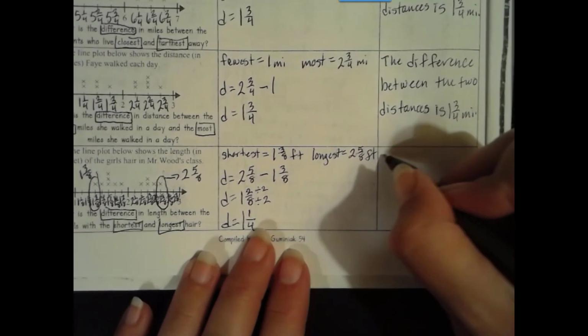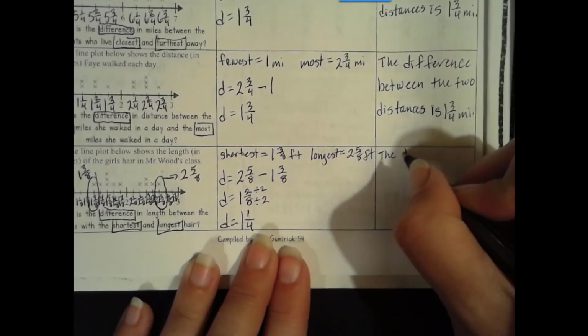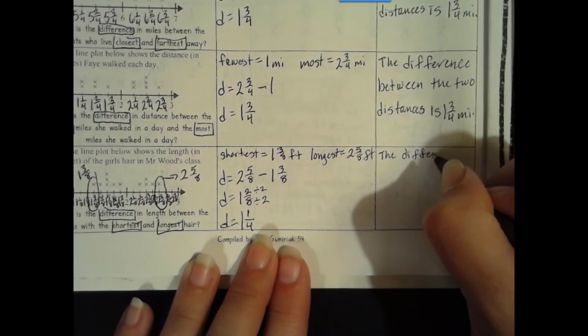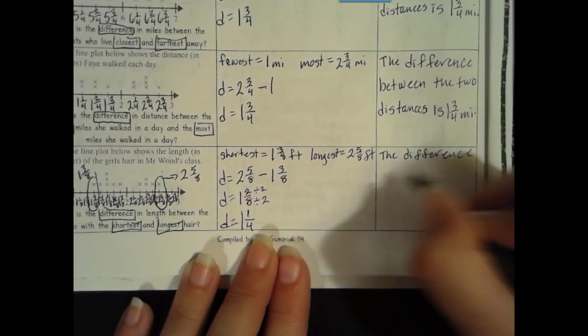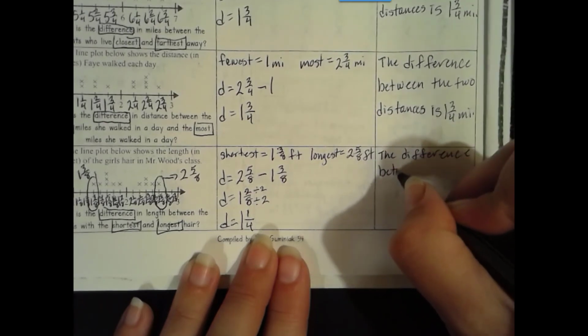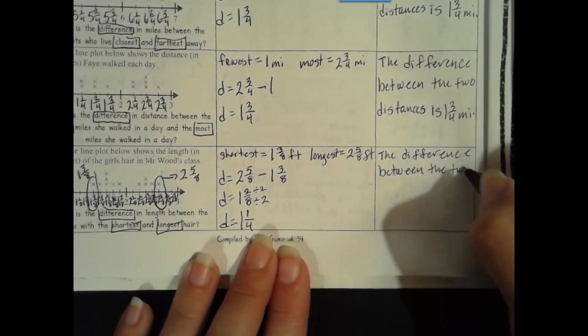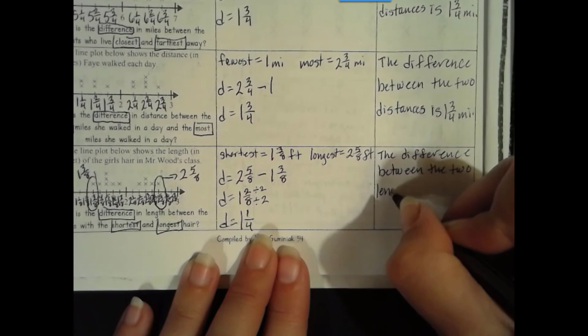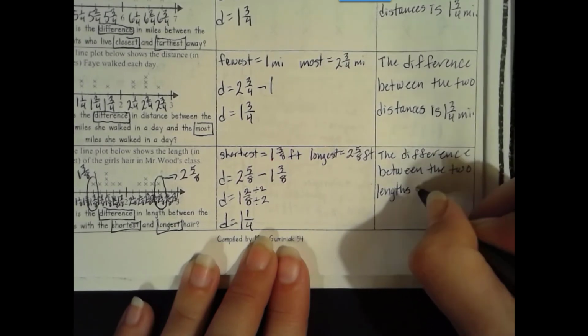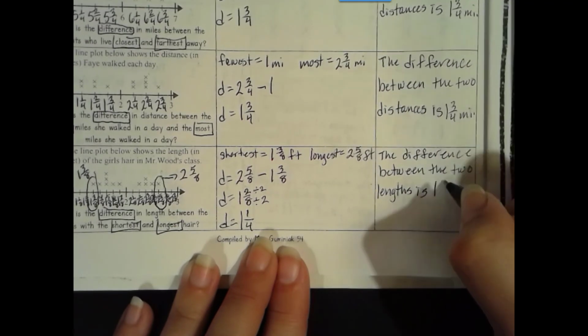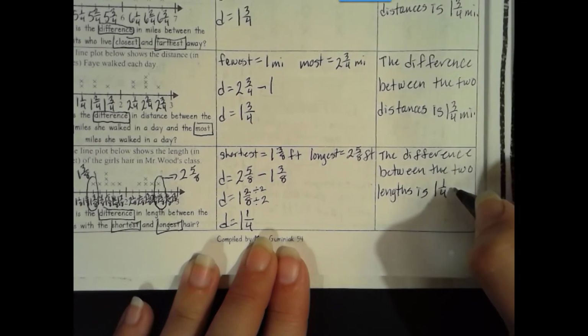The difference between the two lengths is 1 1/4 feet.